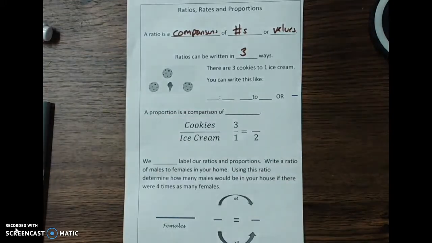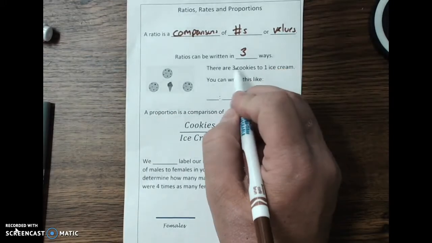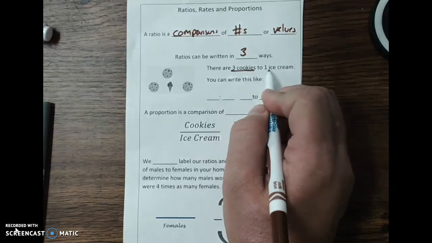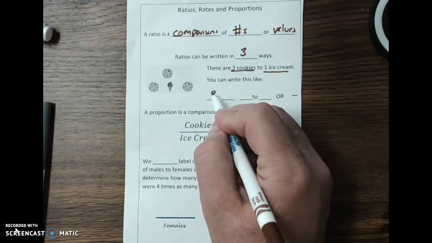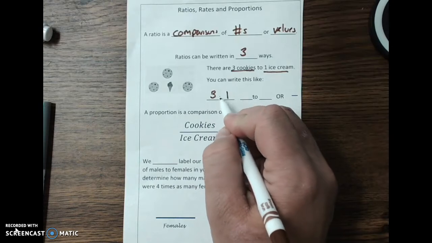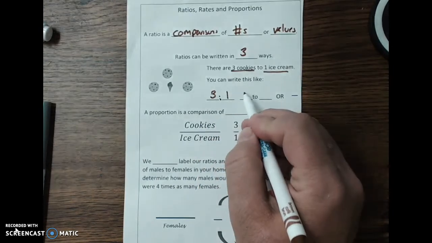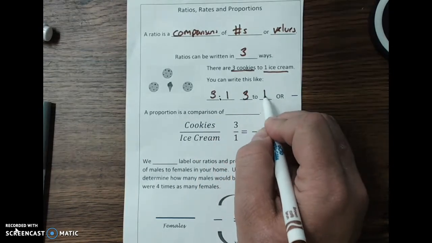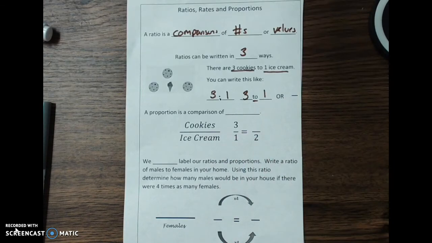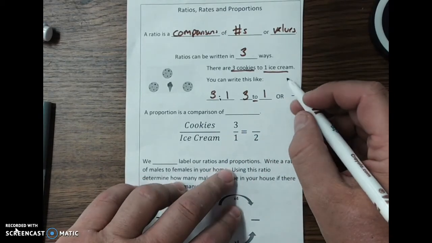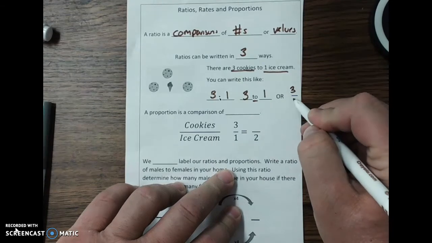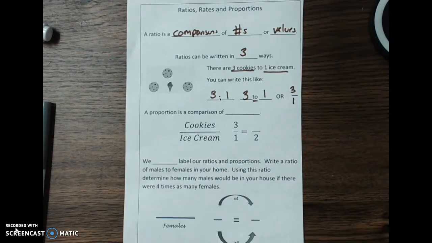Now, here's what's important. The first one in the word problem always comes first. The second one always comes second. So there are 3 cookies to 1 ice cream with colons between them. There are 3 cookies to 1 ice cream with the word "to" between them. Or it can be written as a fraction, where my first one would go on top and my second one would go on the bottom.